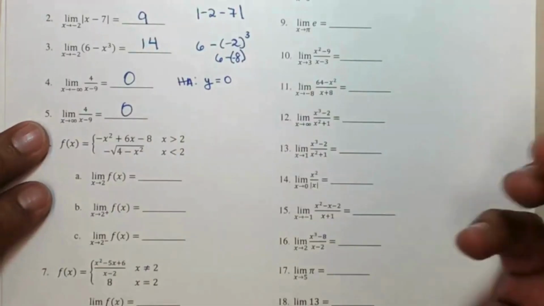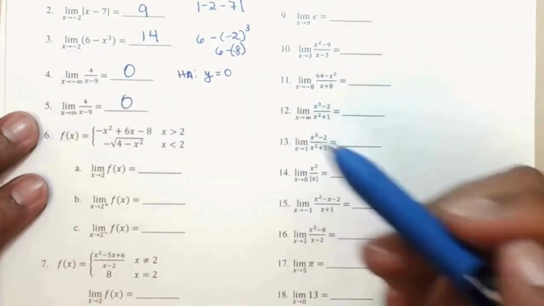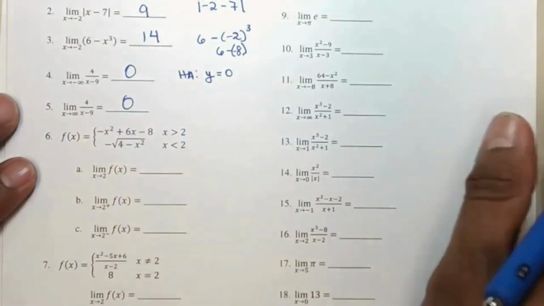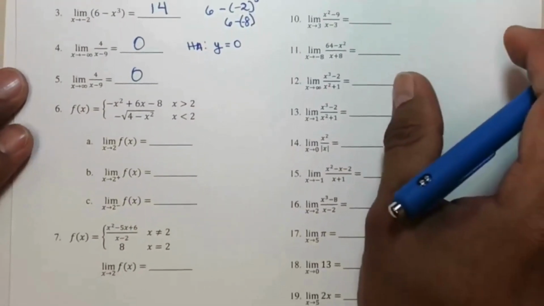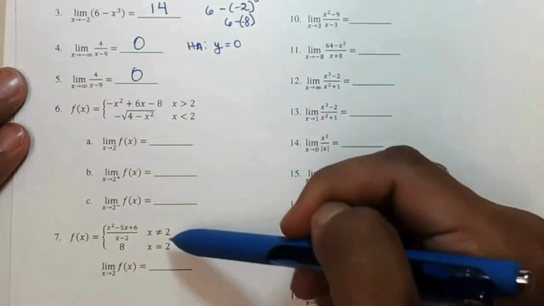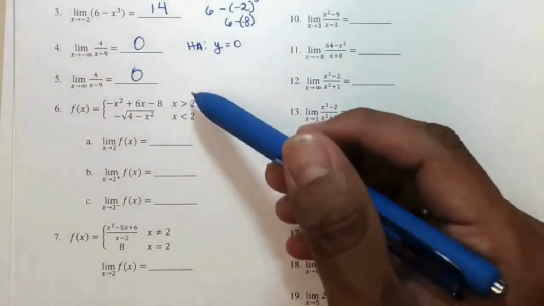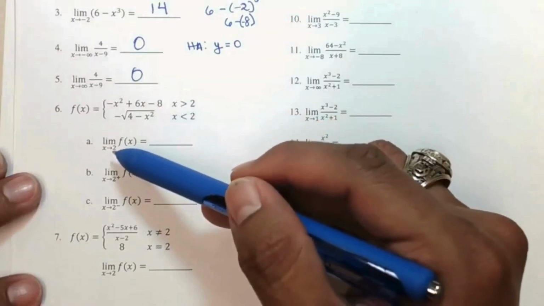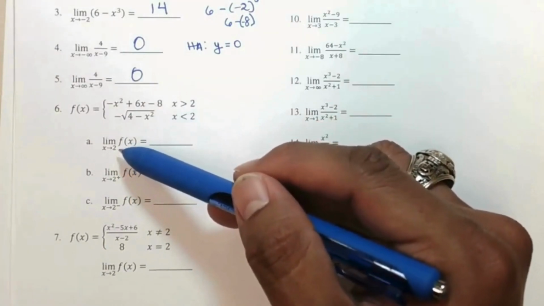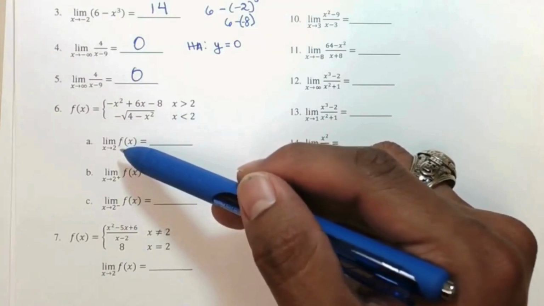Horizontal asymptotes help with end behavior. What is happening when my x's go to -infinity? What happens when they go to positive infinity? So these are what piecewise functions look like when you're looking at the equation. So we have to be very careful with this type of situation.